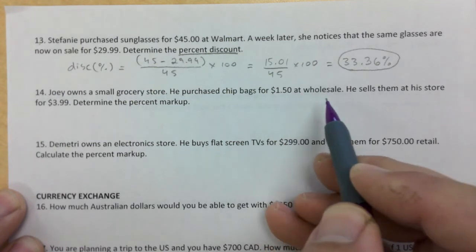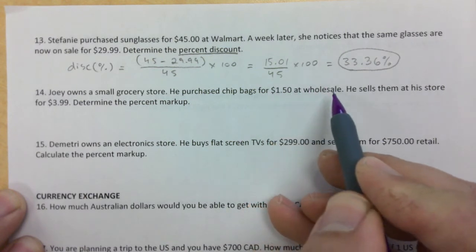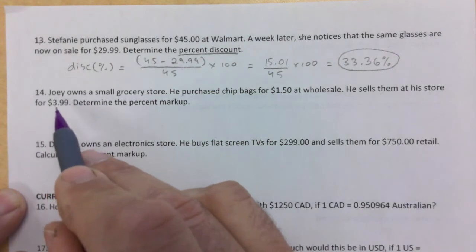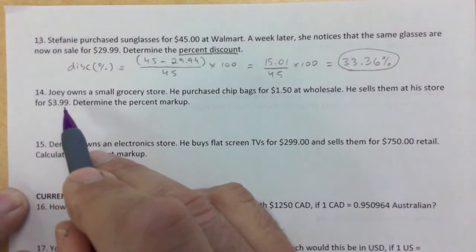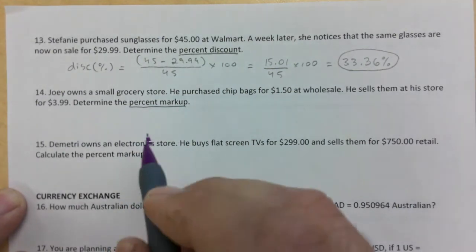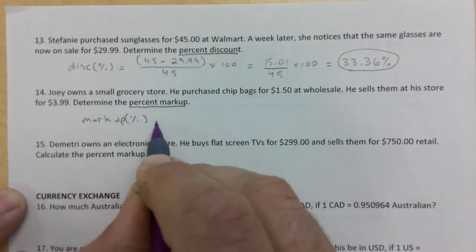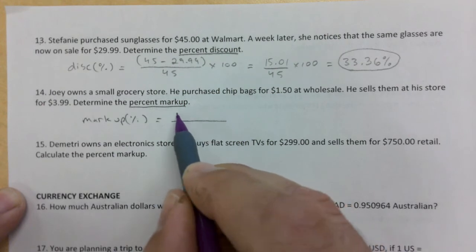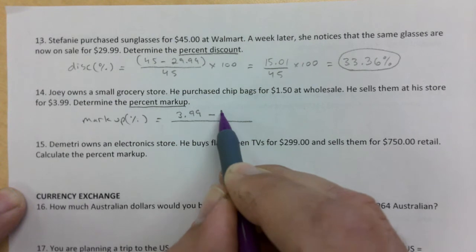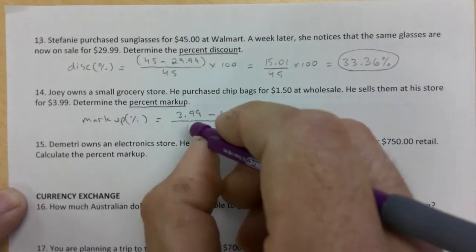Okay, so next, Joey has a grocery store, purchases chip bags for $150 wholesale, right? So your supplier, if you own a store, gives it to you at a low price, and that's called the wholesale price. He sells them at his store for $3.99. So the same chip bags are now being sold for $3.99 at his store. Determine the percent markup. There it is. Calculate or determine, right? So markup as a percentage, right? We take the $3.99, which is the retail price, minus the wholesale, and we divide it by the wholesale.